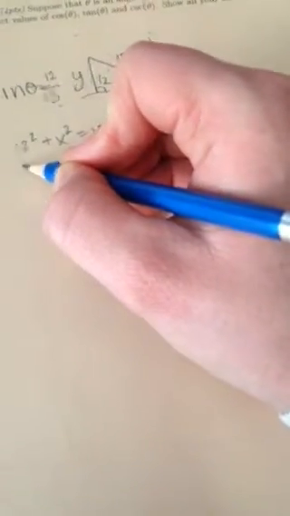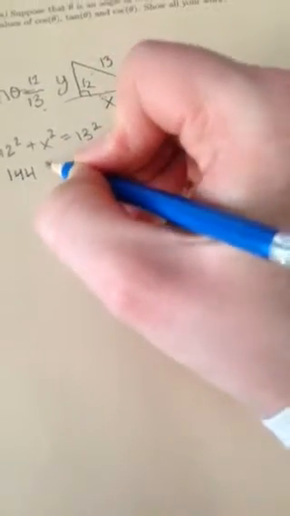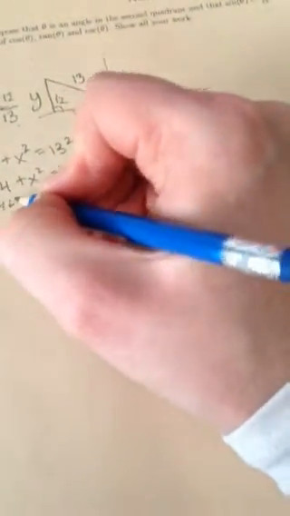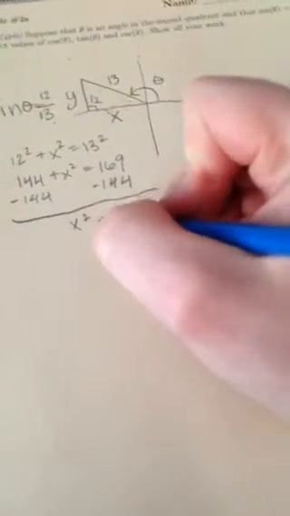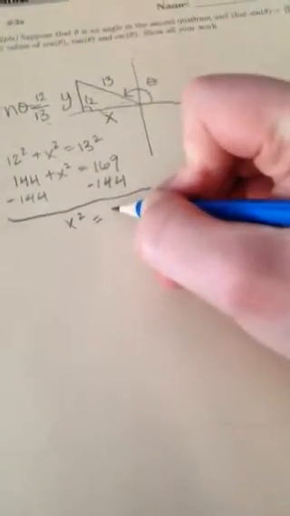So we have 12 squared plus x squared is equal to 13 squared, which means we have 144 plus x squared is equal to 169. Subtracting 144 from both sides, we get x squared is equal to 25.